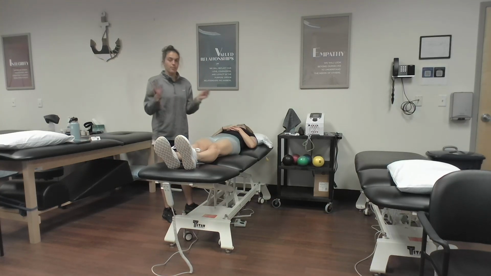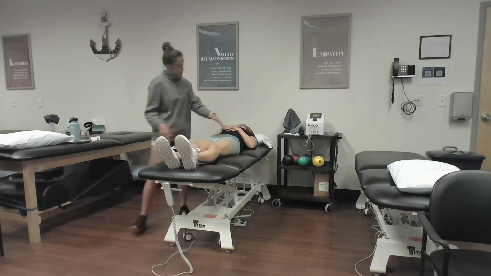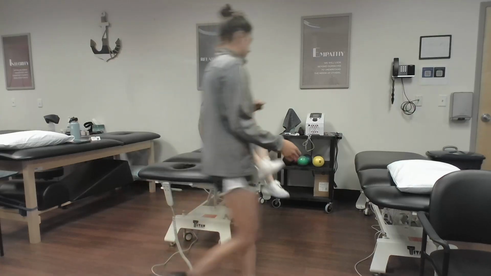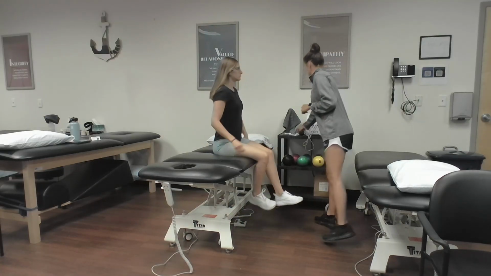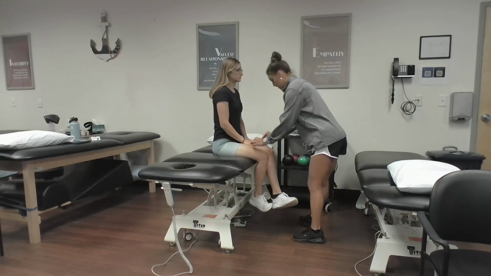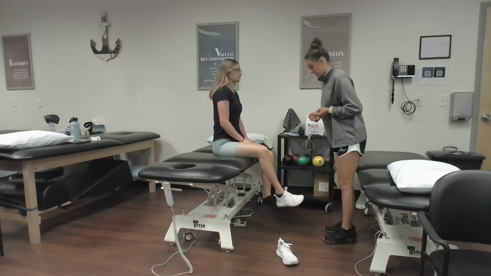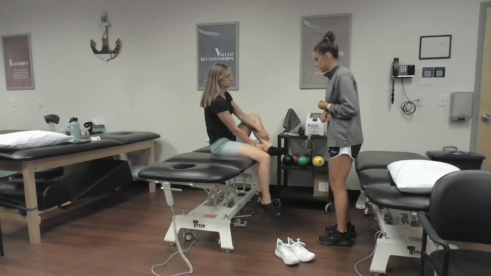Ideally, I would do a hip, but prioritizing, we're going to do the neuro screen, so you can sit on up. We're going to do a quick scan of the dermatomes first, and then we'll do myotomes. So this is what it feels like. Okay. Oh, perfect. Thank you. You can take your socks off too. That's okay.